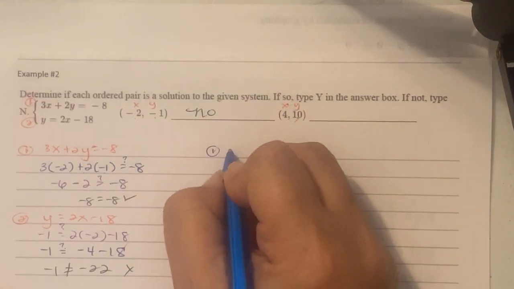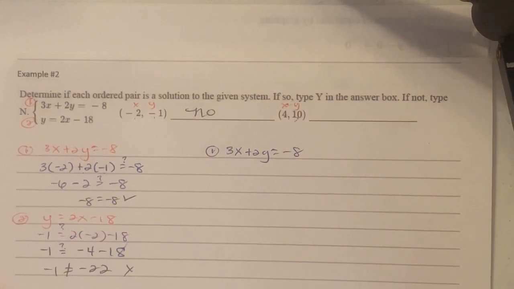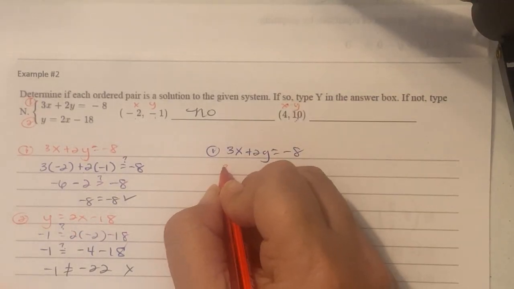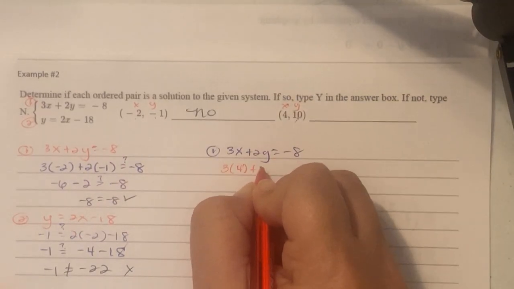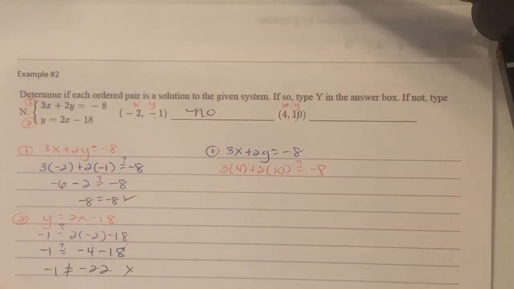We continue with our second ordered pair. Again, start with equation 1: 3x plus 2y equal to negative 8. Use substitution: 3 times 4 plus 2 times 10. Does that result in negative 8?